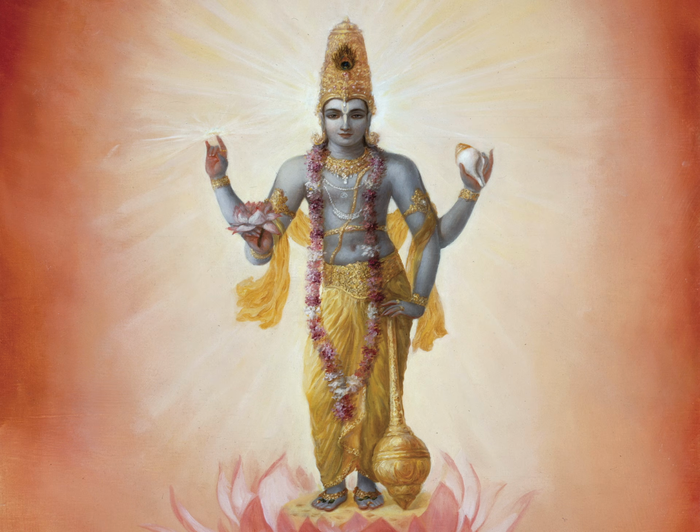There are 6 kinds of incarnations. 1, the Purusha avatar. 2, the Leela avatar. 3, the Guna avatar. 4, the Manvantara avatar. 5, the Yuga avatar. And 6, the Shaktyavesha avatar.